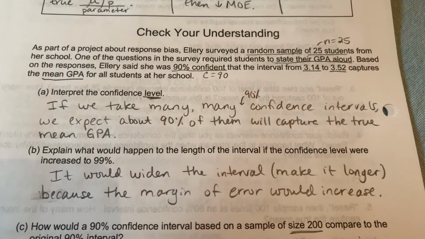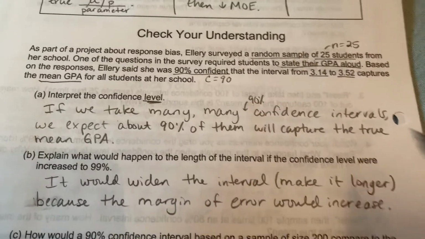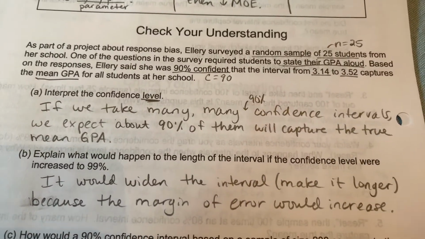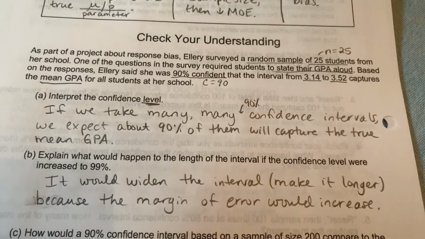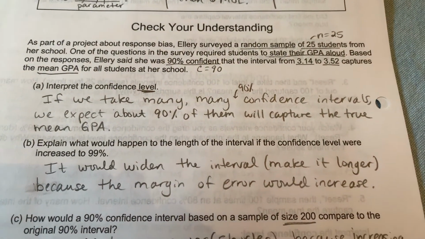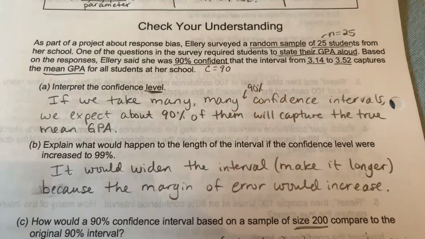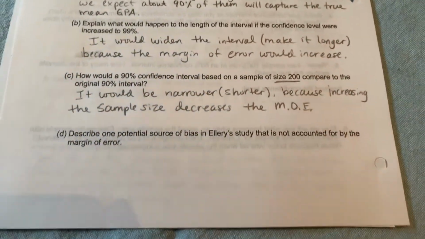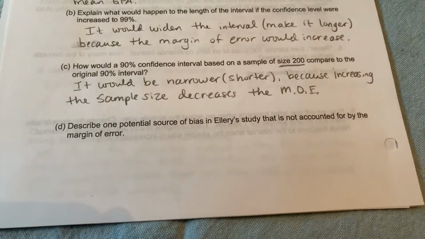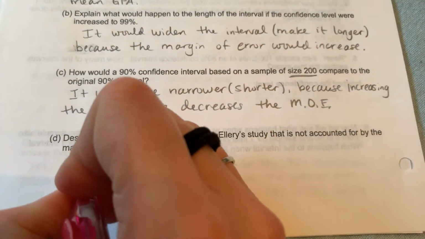I can imagine that all of you might not be honest, and the interval kind of makes me think that as well, right? It's pretty unlikely that the average GPA in a school is above a 3.0, just in my personal experience. So I'm thinking that the students stating it aloud, they probably weren't totally honest. And so we have a source of bias there.